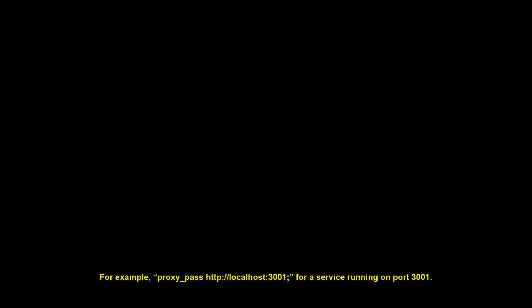For example, proxy_pass http://localhost:3001 for a service running on port 3001. Make sure to add proxy_set_header Host $host to preserve the original host header. Repeat these steps for any additional services you want to reverse proxy.